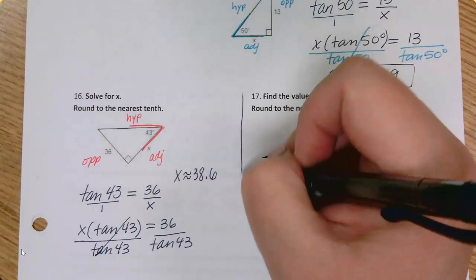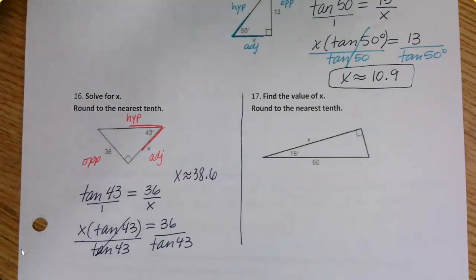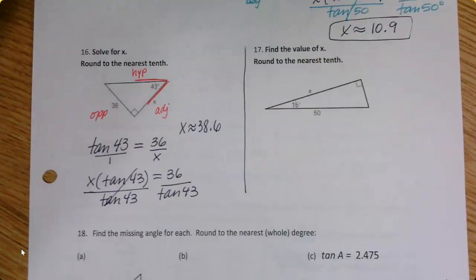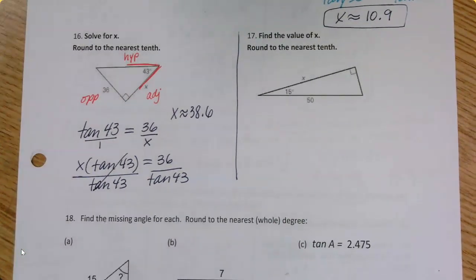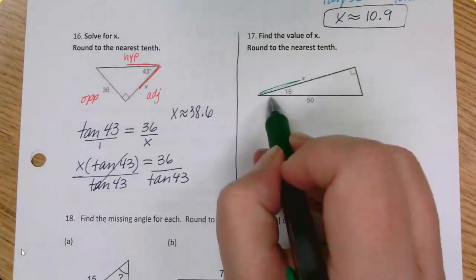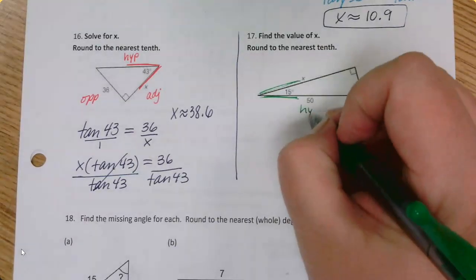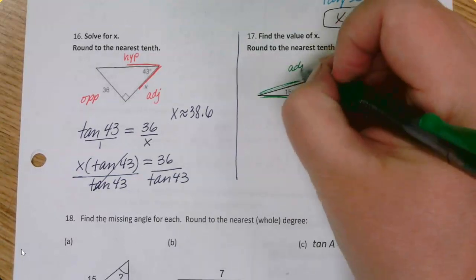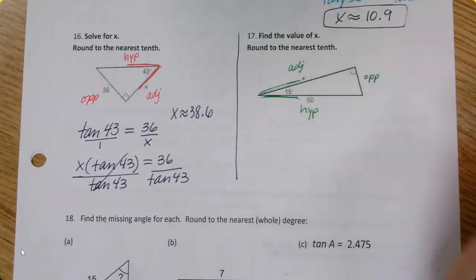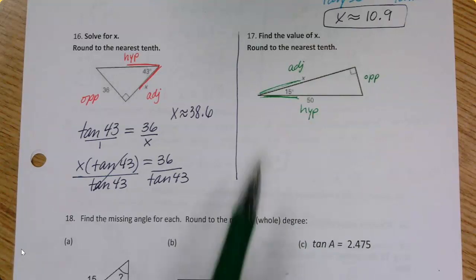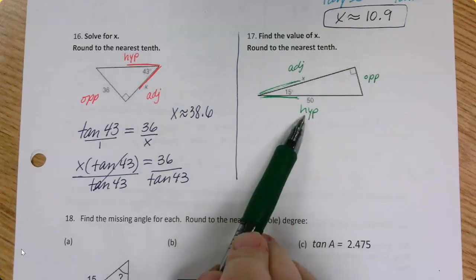All right, number 17. Find the value of X. Still trying to find the value of a side length. Okay, so here's the angle I'm working with. It has two sides, and those are always going to be your hypotenuse and your adjacent. Which one's the hypotenuse? This one. So this is the adjacent. That makes this side the opposite, and this time it's the opposite that we're not actually using at all. So I need to work with the adjacent and the hypotenuse. That's A and H.